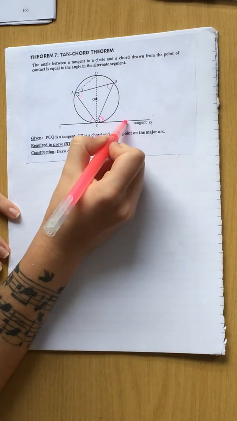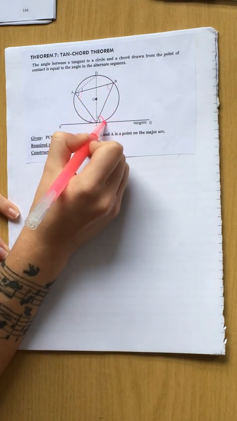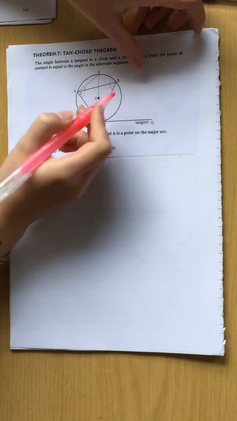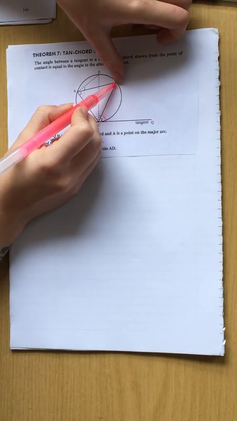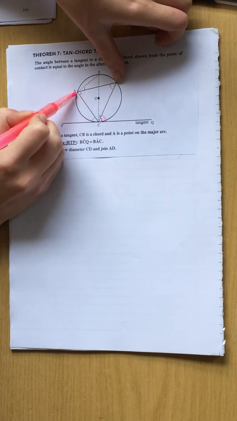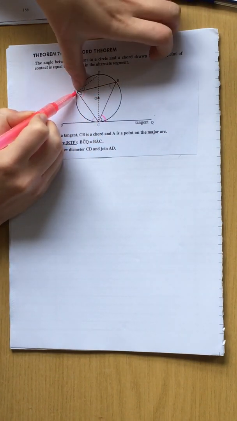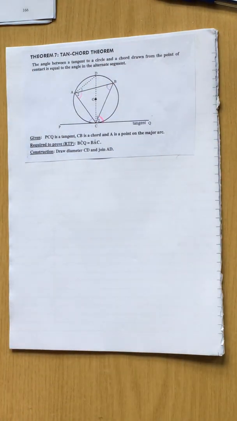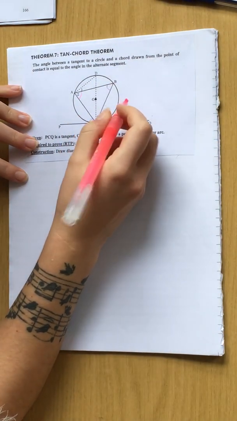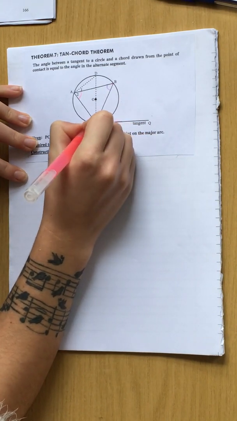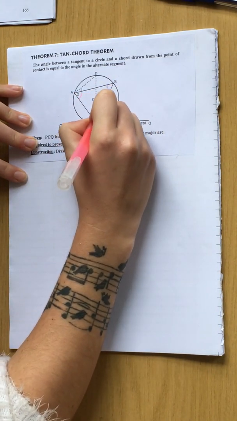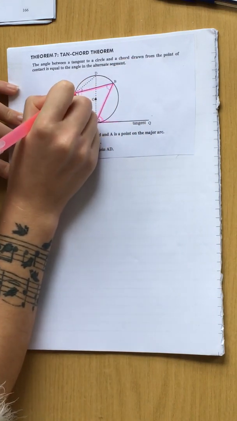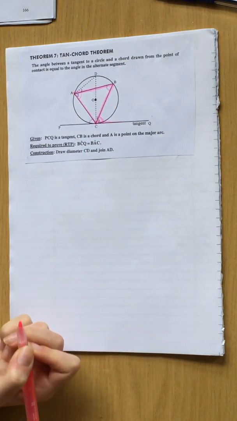So 1, 2 gives you the angle that you're working with. Then 3, because 2 will always land on the circumference, 3 must land on another point on the circumference, and 4 must land back where you start. When you do this, take a highlighter and highlight it in. So it's going to be 1, 2, 3, 4. Do you see what I've done there?